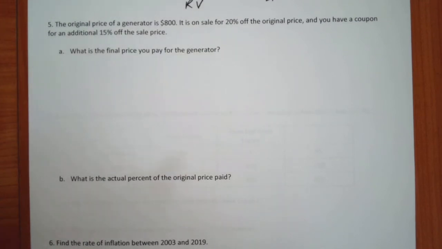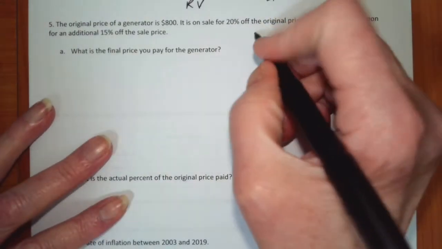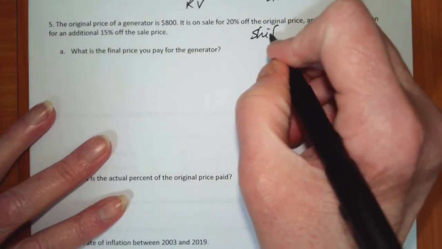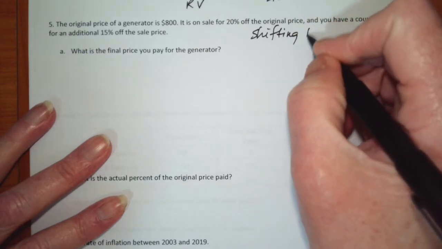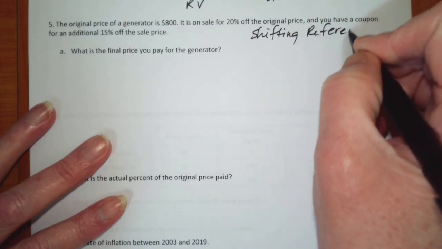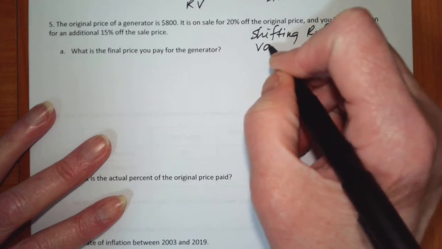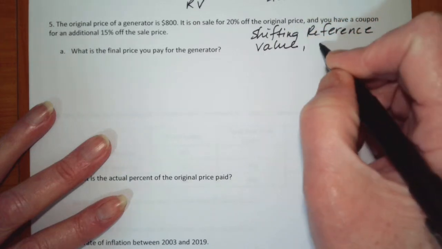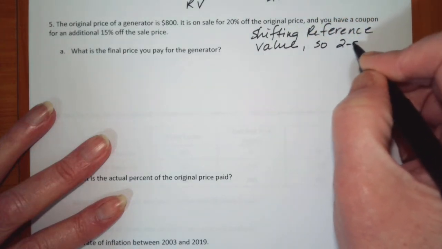Okay. The original price of a generator is $800. It is on sale for 20% off the original price, and you have a coupon for an additional 15% off the sale price. This is where you have a shifting reference value. So it is going to be a two-step problem.